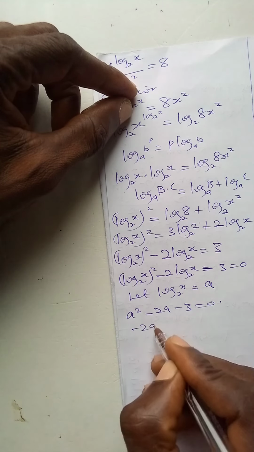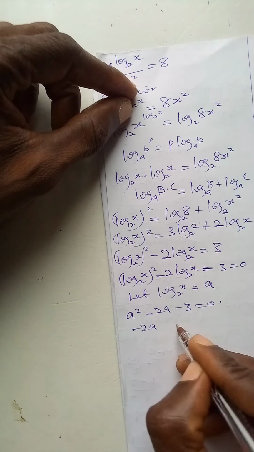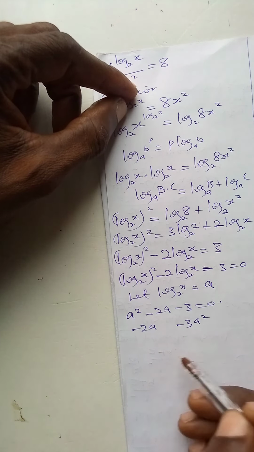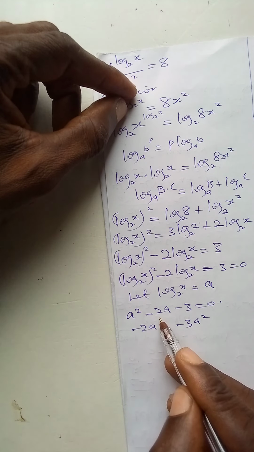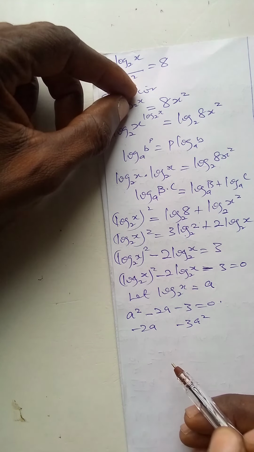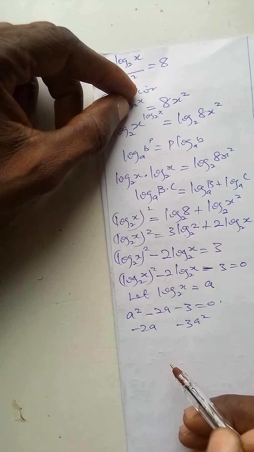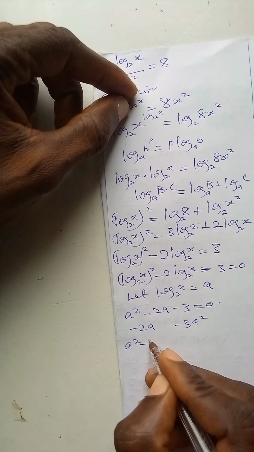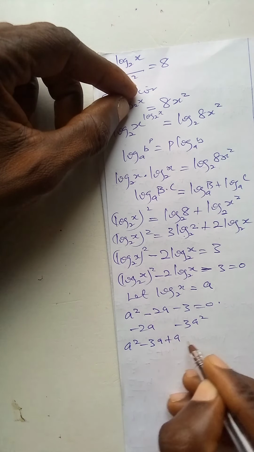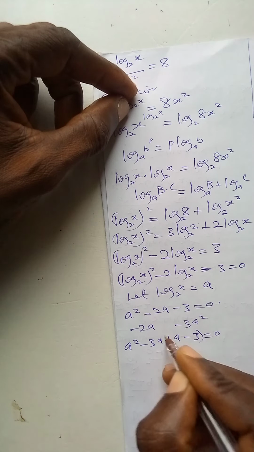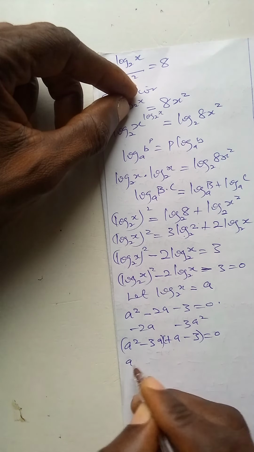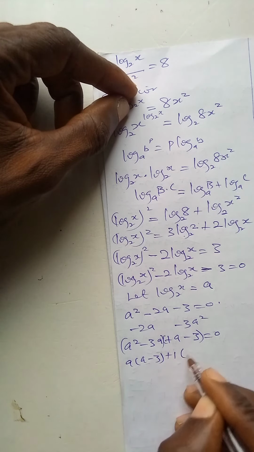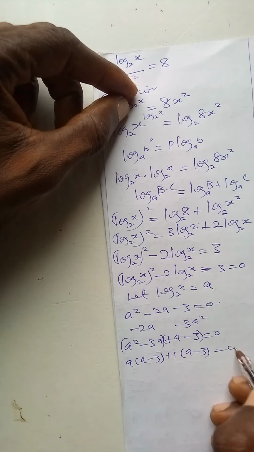The sum is minus 2a and the product is minus 3a squared. So we have to look for factors of minus 3 such that when they are added, we will get minus 2a. Those factors are minus 3 and plus 1. So a squared minus 3a plus a minus 3 is equal to 0. We will now group them. In the first bracket, a is common, remaining a minus 3. In the second one, plus 1 is common, remaining a minus 3 again. So it is equal to 0.